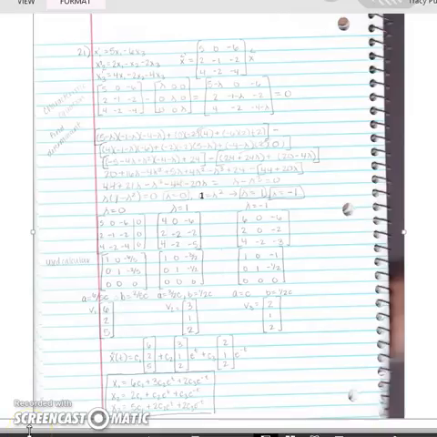Hello, my name is Tracy Purdy, and I had problem 21 from section 5.4. These are the first three given equations that it gives you. x prime sub 1 equals 5x sub 1 minus 6x sub 3. x prime sub 2 equals 2x sub 1 minus x sub 2 minus 2x sub 3. And x prime sub 3 equals 4x sub 1 minus 2x sub 2 minus 4x sub 3.